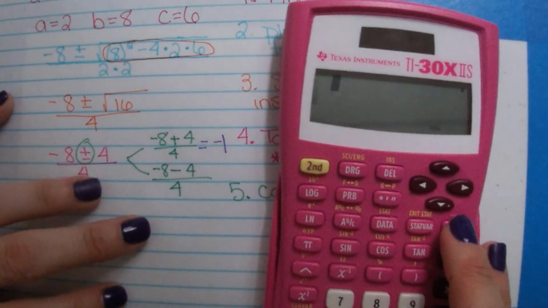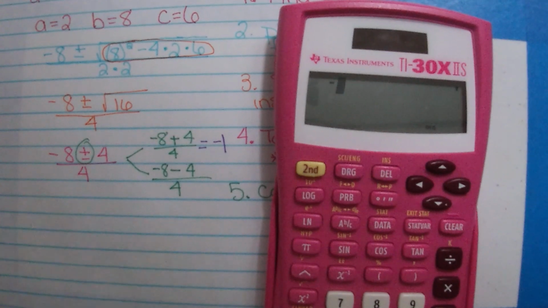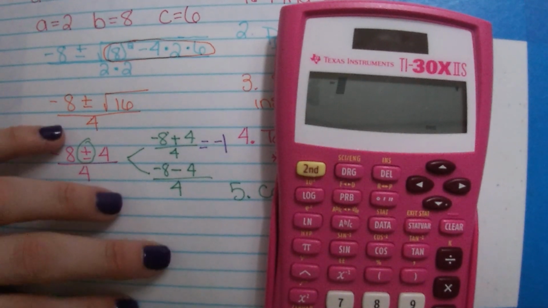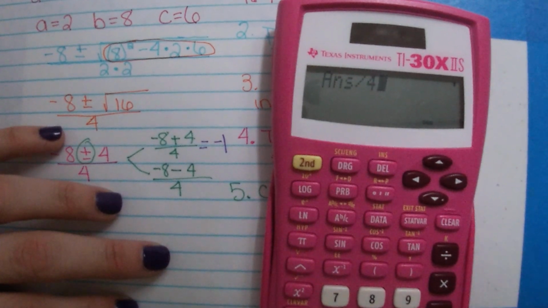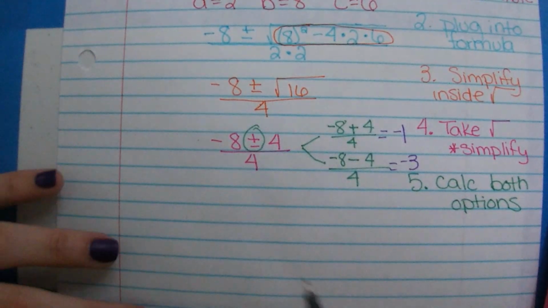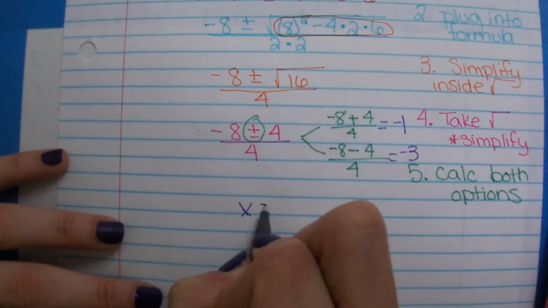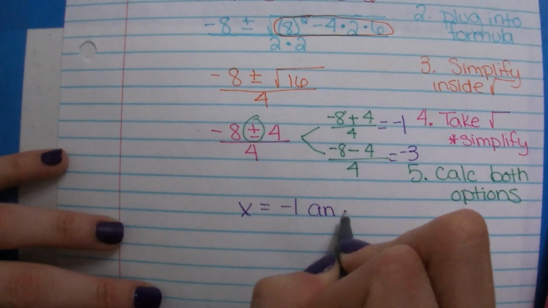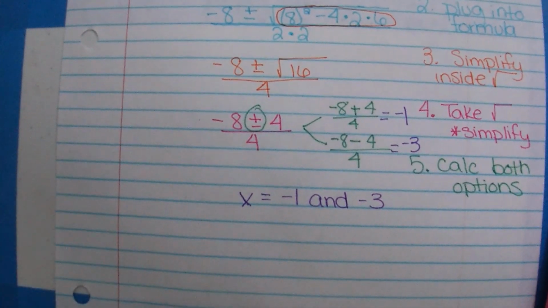We could do the same thing on the bottom if we wanted to. So, negative 8 minus 4, we could do negative 12 divided by 4, or if you need your calculator, equals, and we get negative 3. So our answer for this is x equals negative 1 and negative 3. 2 answers, just like we've been getting with the past quadratics we've been looking at.